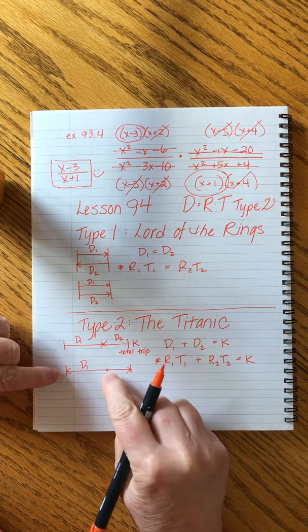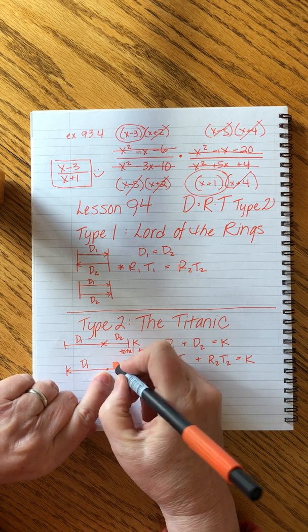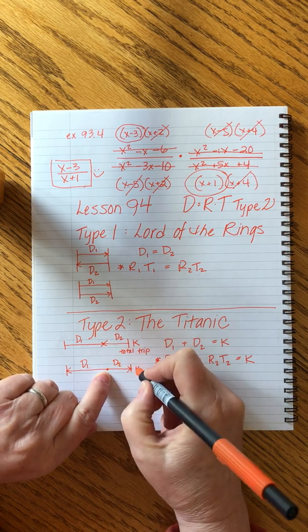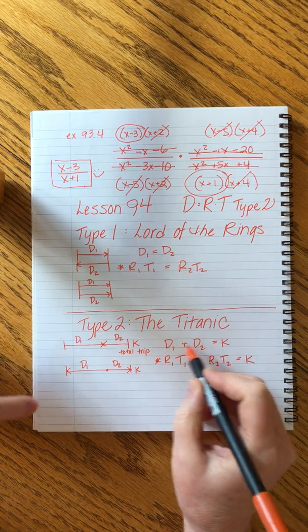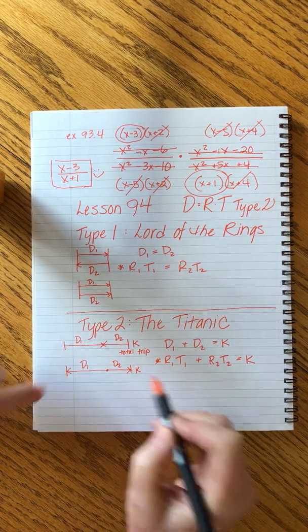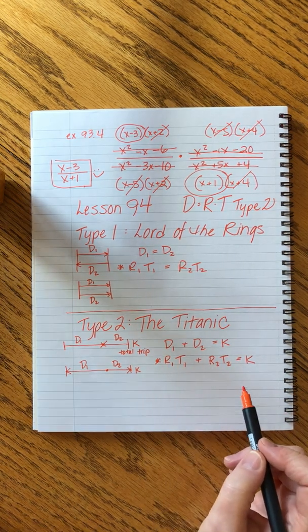So here's Rose going to New York and here's Jack sinking to the bottom of the sea. The total distance that will be between them fits the same pattern, D1 plus D2 equals K, and we use this the very same way. All right.